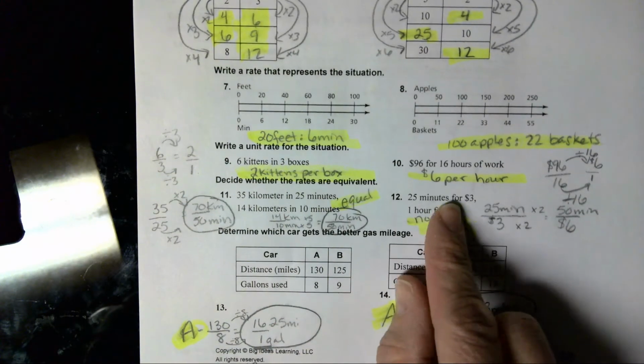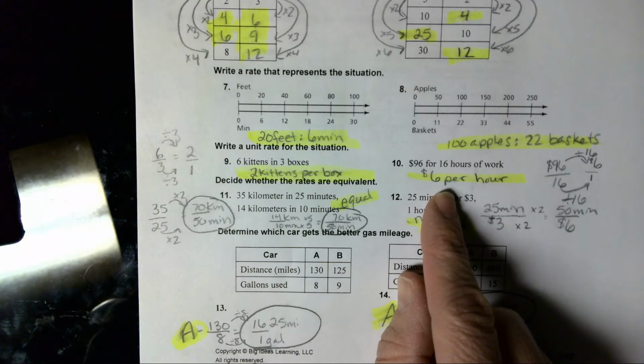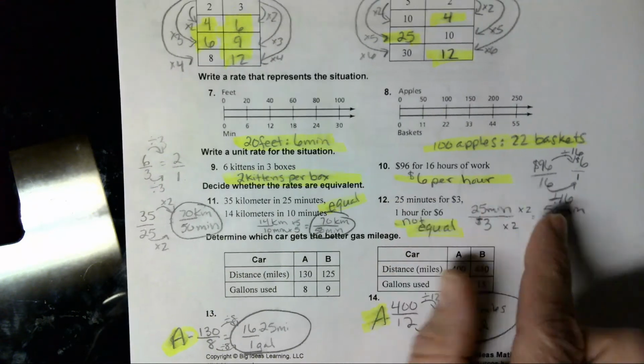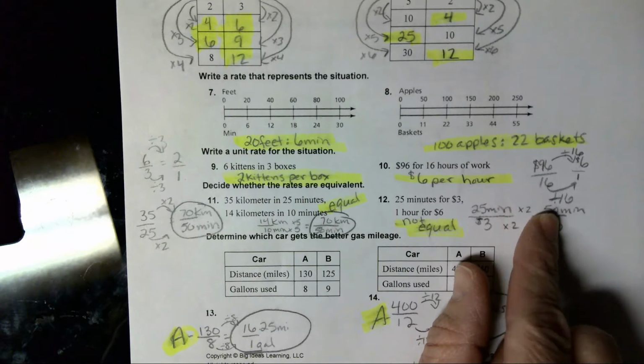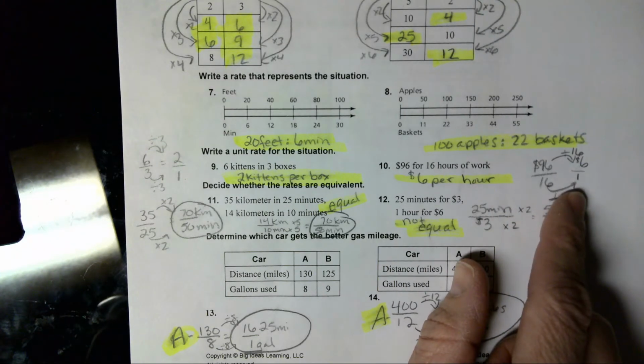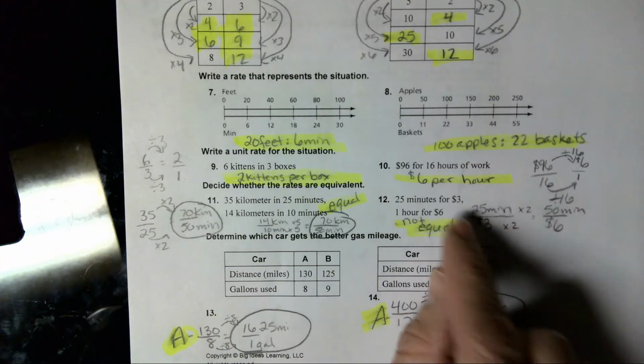Then I had to figure out how much money I would get paid per hour, or how much it would cost me per hour. If it cost $96 for 16 hours of work, I divided both 96 and 16 by 16 so I could get the 1 on the bottom. How much do I pay per 1 hour? And it's $6 per hour.